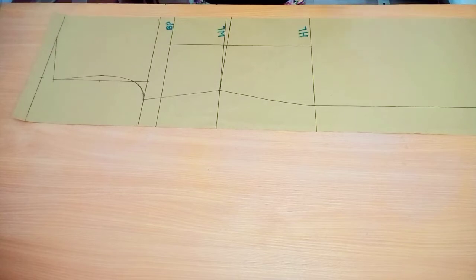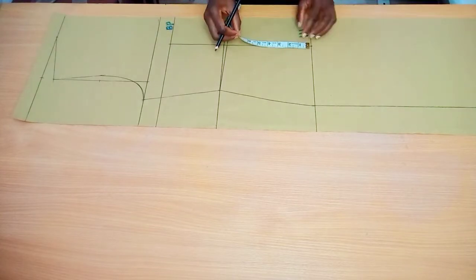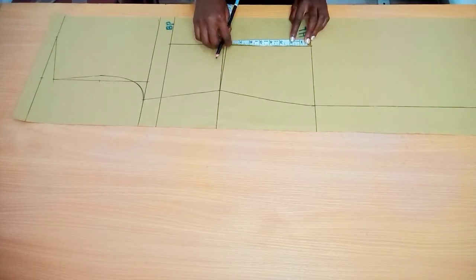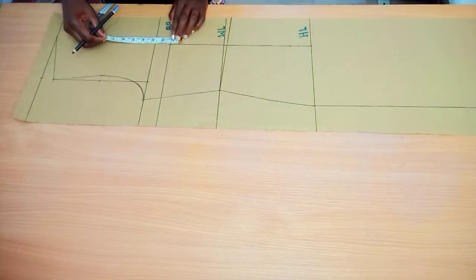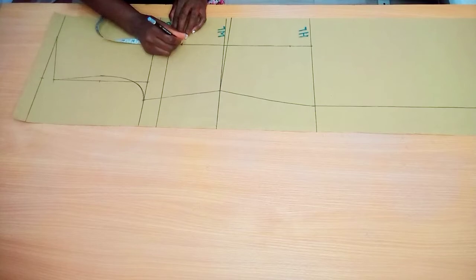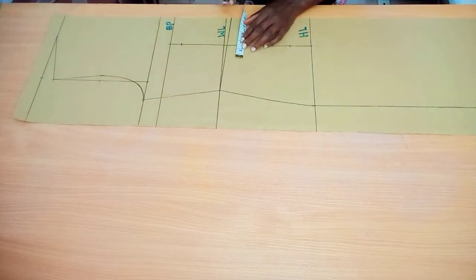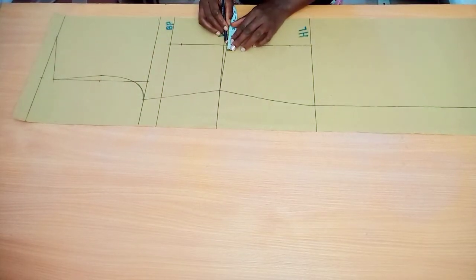So on the hip line, I'll be taking up 2 inches, and then on the bust line coming down by 1 inch, and the dart intake is 1.5, so 3/4 on either side of this mid dart line.